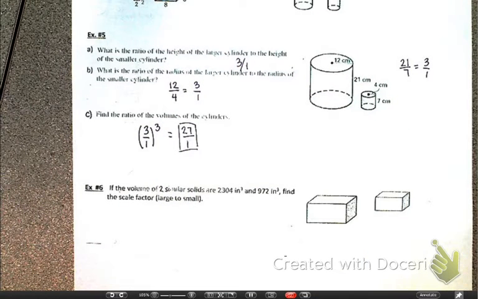You're going to need a calculator if you don't have one for the next couple ones, because I'm going to make your life so great. All right, so far so good, right? Hopefully? Yeah? Okay.